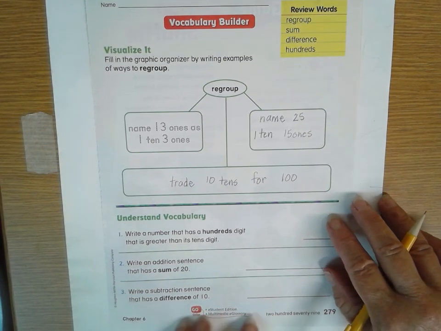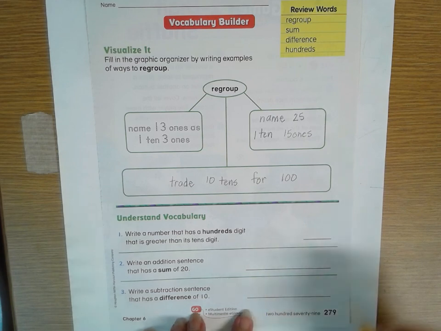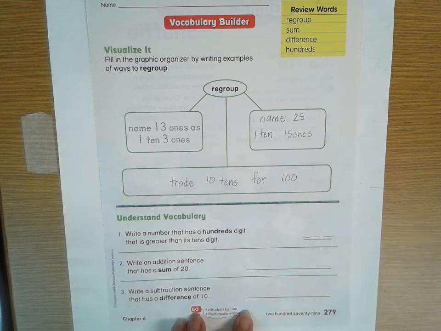Let's go down to the bottom, and it says write a number that has a hundreds digit that is greater than its tens digit. So the hundreds digit has to be greater than the tens digit. So I know that I am going to write a 3-digit number because I have to have a hundred. So I'm just going to make 3 little lines here so I know I have 3 places.